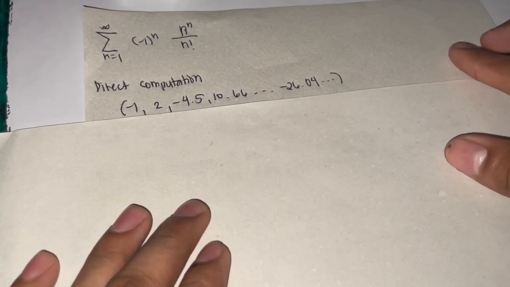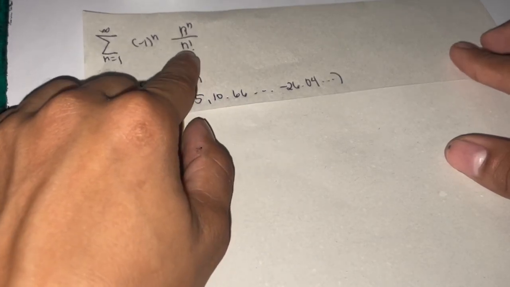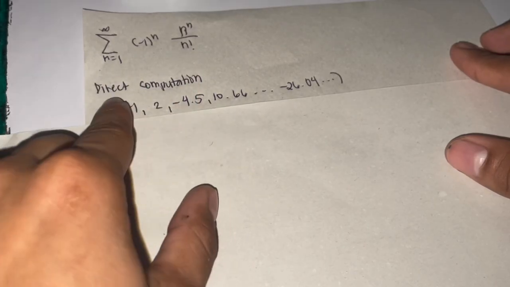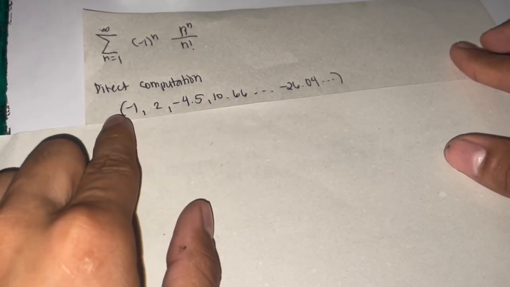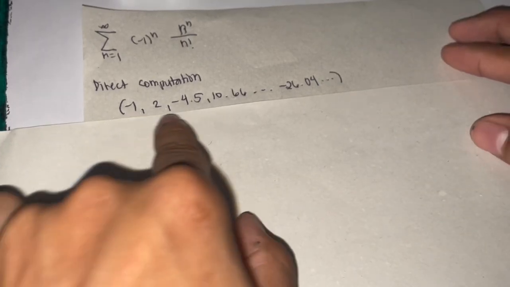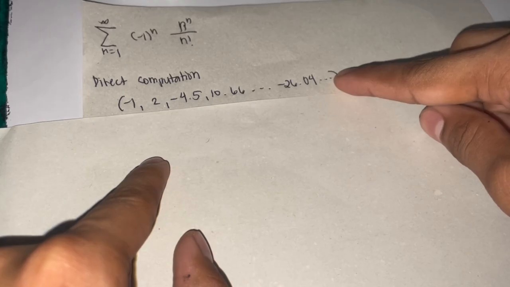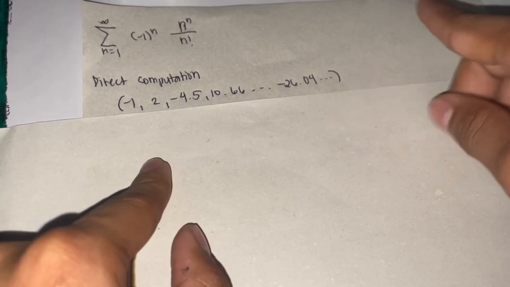So look at the magnitude of the terms, n raised to n over n factorial. Using this direct computation, we can say that it grows extremely fast. Like, for example, these terms. The terms are not approaching 0. In fact, they are approaching infinity as n gets larger and larger.